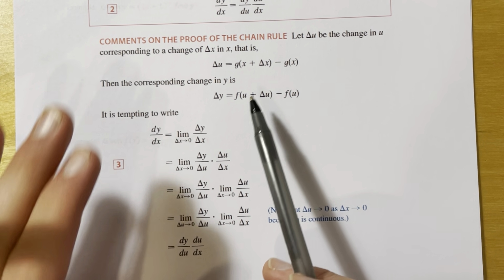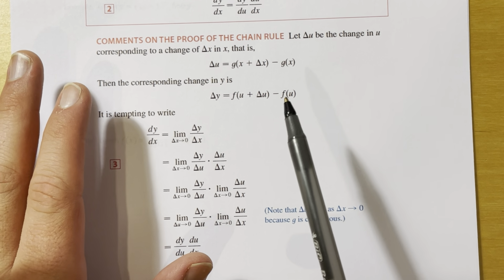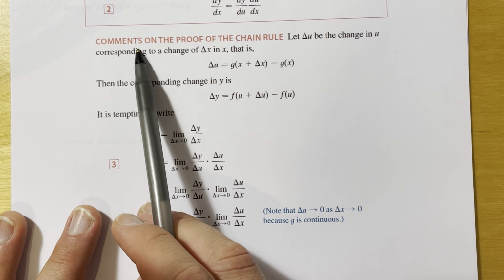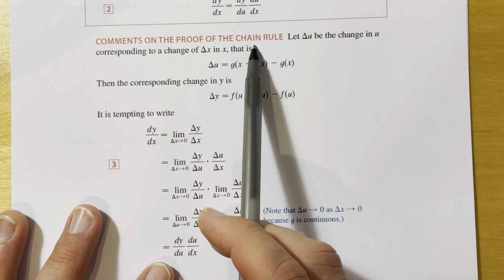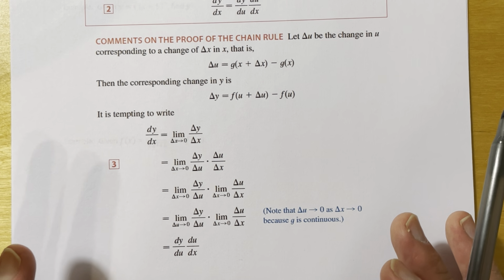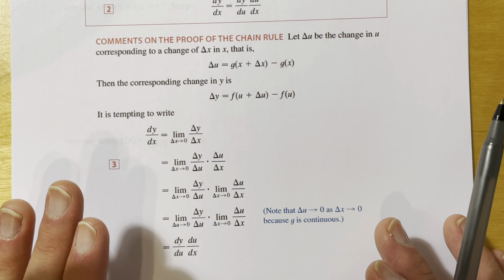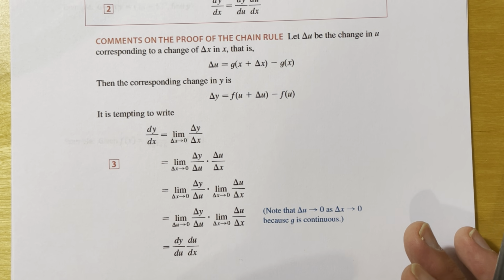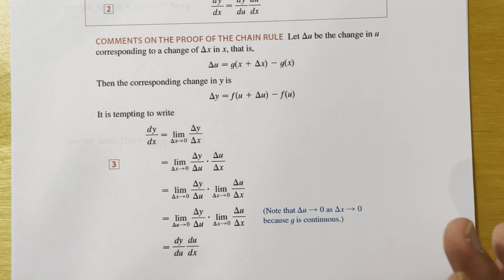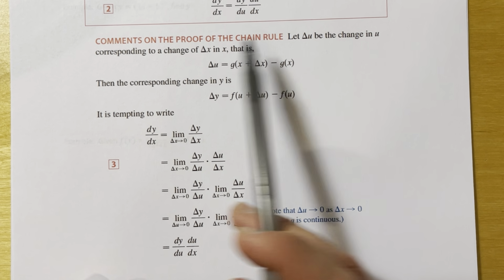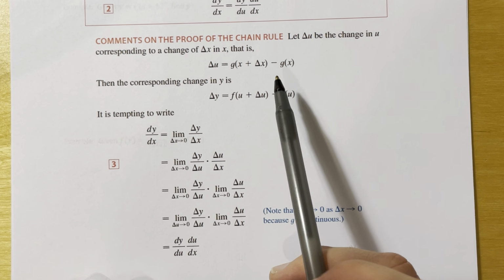Okay, so this I copied from your book, and you notice it says comments on the proof of the chain rule. So this is not a formal proof. There's a problem with it, which turns out to not actually be a problem in the grand scheme of things, but proving that is more complicated than what we're going to show here. So again, that's probably very confusing. Let's just walk through this, and then I'll point out the issue.